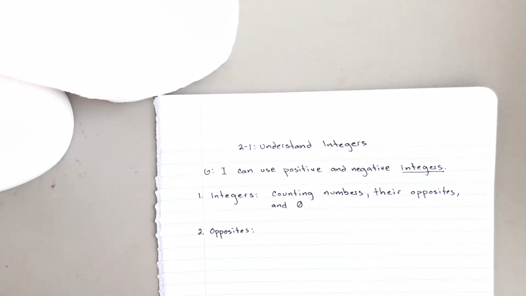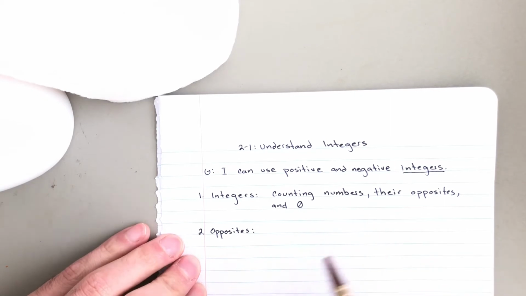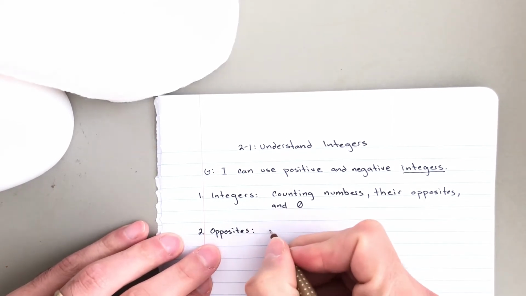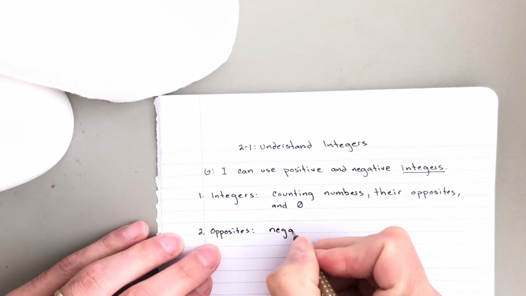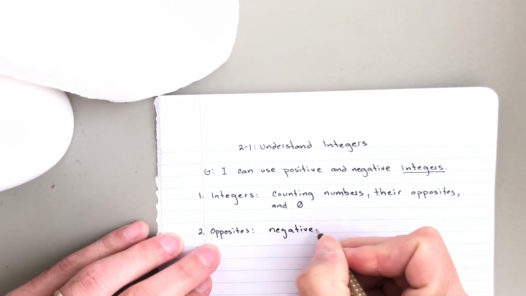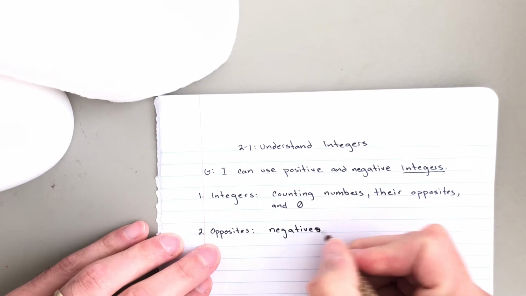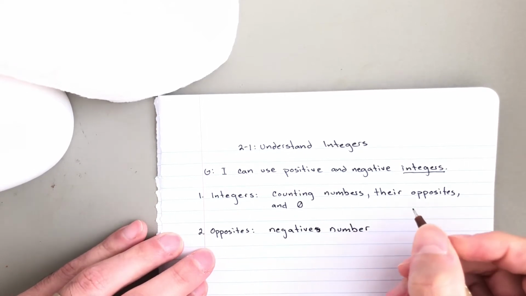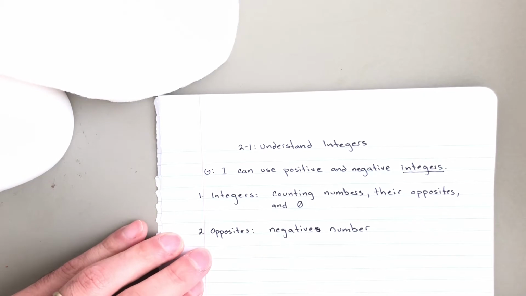So I'm looking at the number line and I'm going 8 spaces to the left instead of to the right. So for the definition, I'm just gonna put negative numbers because that's how I grew up learning this, is that you have positive numbers and you have negative numbers. Here they call them the number, the integer, and then the opposite of that number.